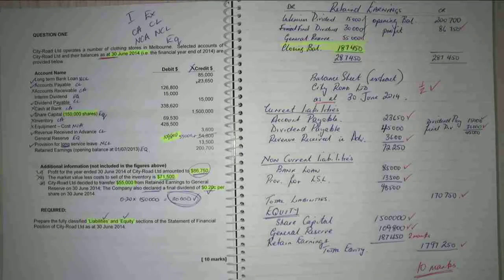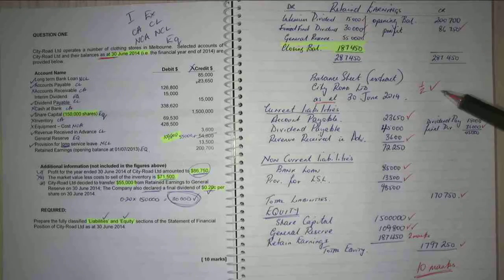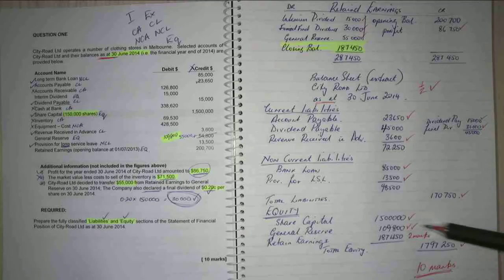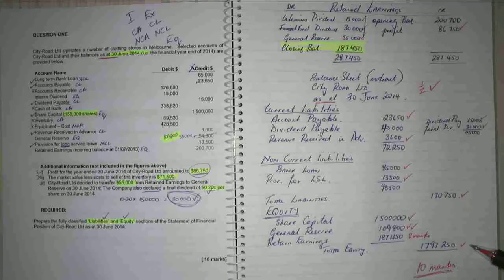Okay, if you want to count them out. 1, 2, 3, 4, 5, 6, 7, 8, 9, 10, 11, 12, 13, 14, 15, 16, where's 17, 18, 19 and 20? Oh, hang on. Did I count those? Yeah. Anyway, 10 marks.